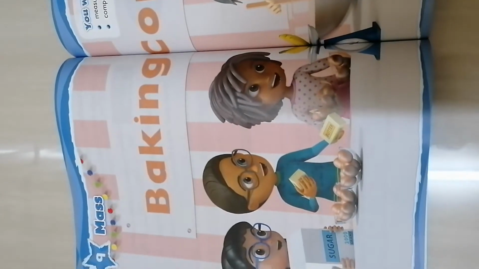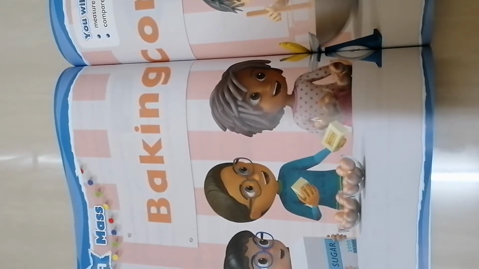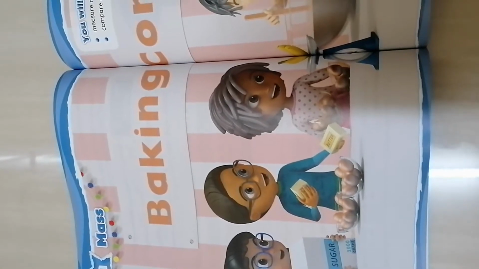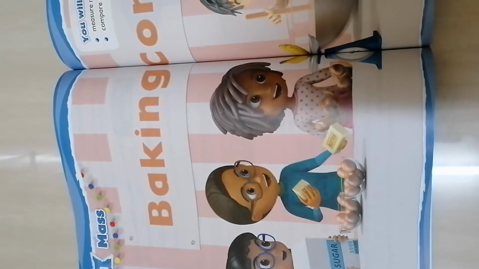Today is Tuesday, 24th of March 2020. We will study math today. And in today's lesson, we are going to learn how to measure mass in grams and kilograms. Let's have a look at this picture.